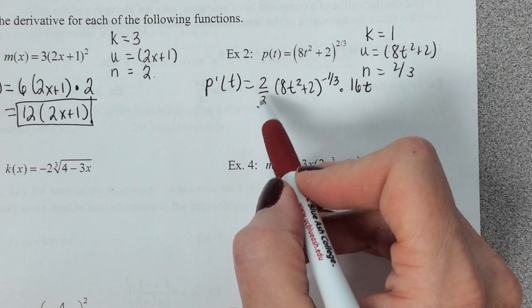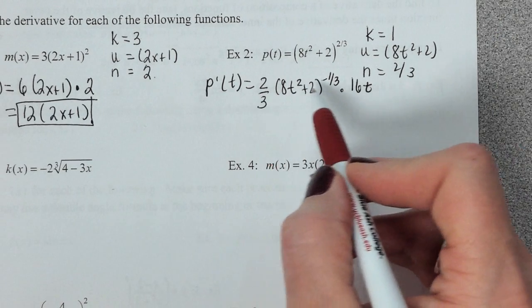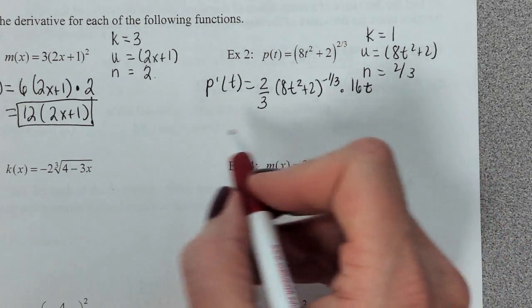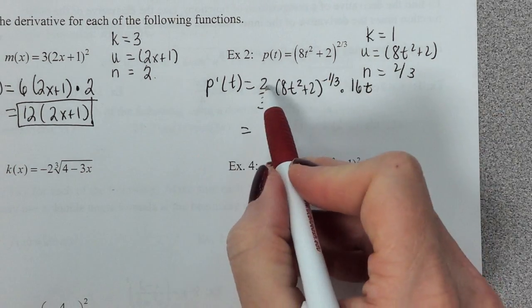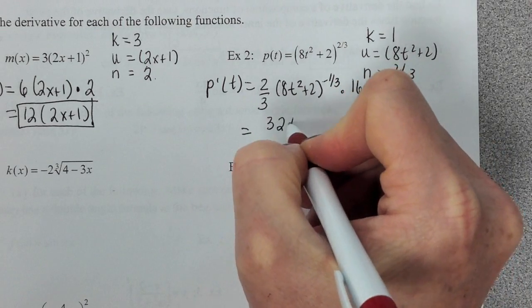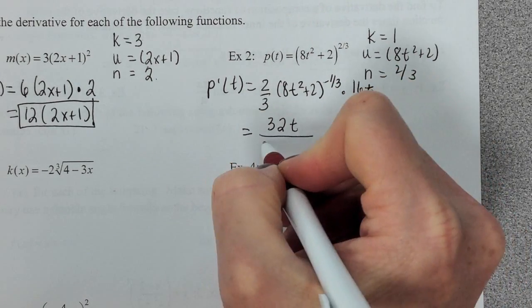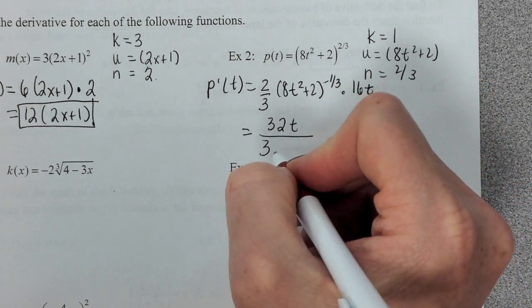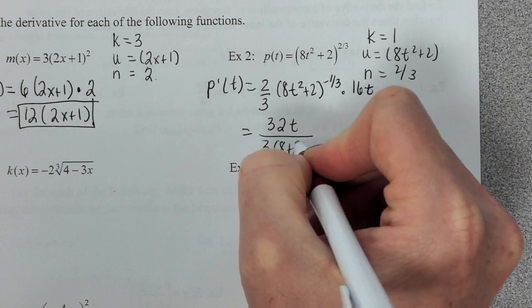So that's all the calculus. Now the algebra comes into play that we have to simplify this. We don't want to have negative exponents. We don't want to have complex fractions. So I have 2 times 16, that's going to be 32t. 3's in the denominator. This is a negative exponent, so to make it a positive exponent, it has to go to the denominator.